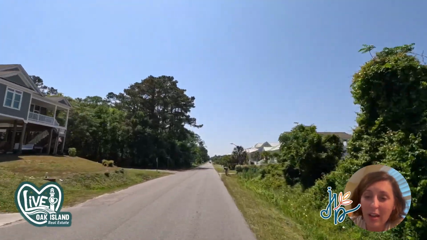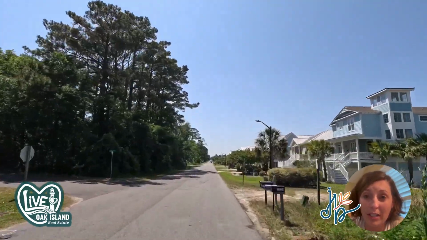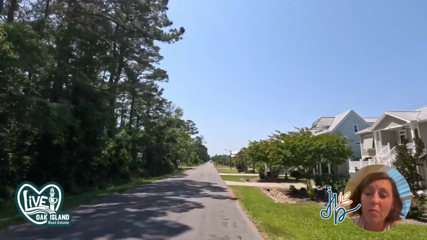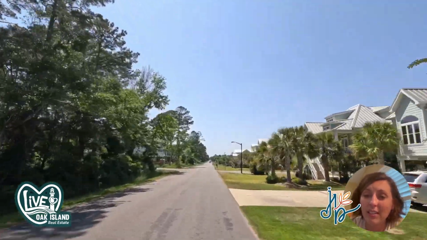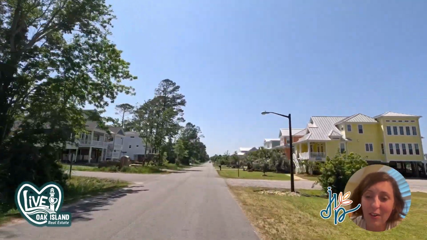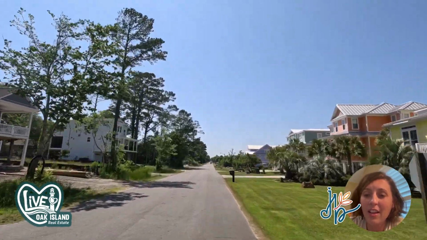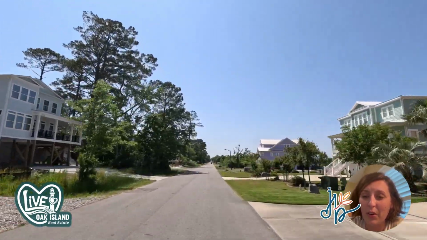So you can see kind of why we call the wooded side wooded. There are more trees and it is a wooded area. There are still lots on the island, which is great.